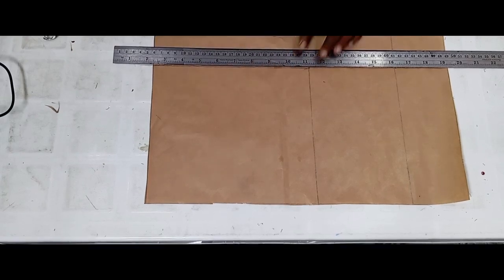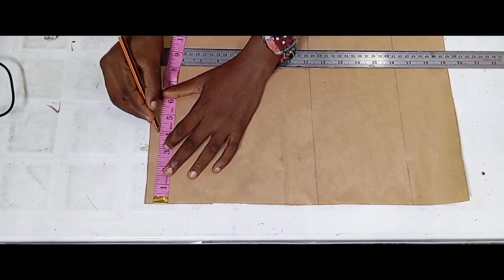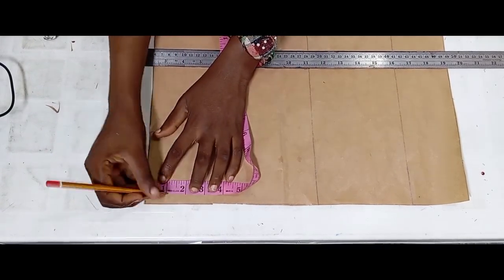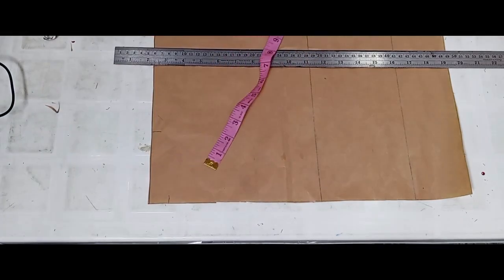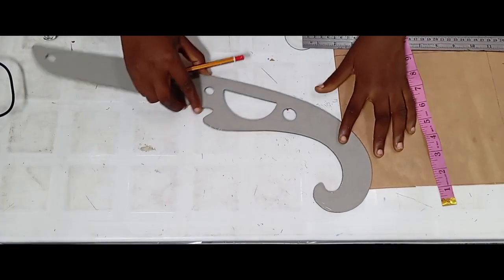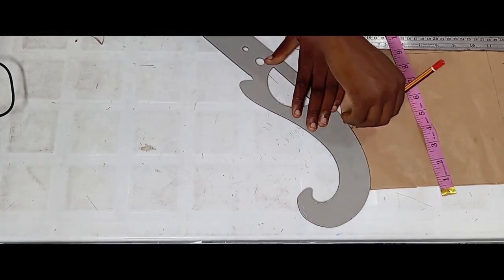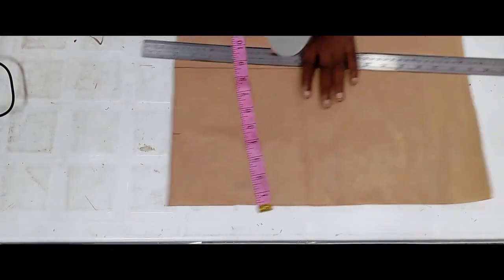After marking your shoulder measurements, you go ahead and create your neckline. I used 4 inches for my neckline for the front, so I'll come down by 1 inch, then I'll connect together. You can also connect it with your free hand. It all depends on how well you know how to do that.